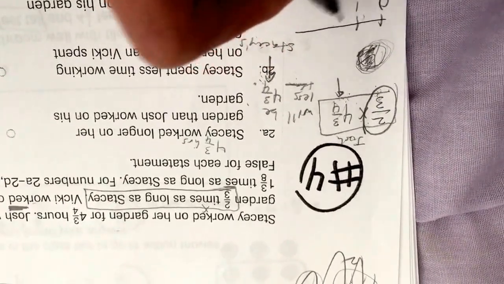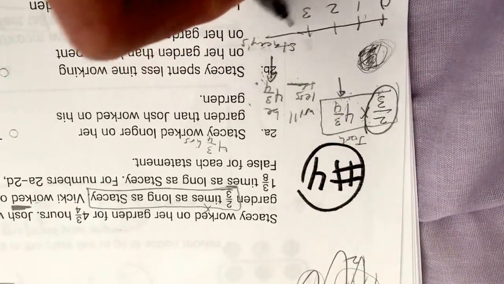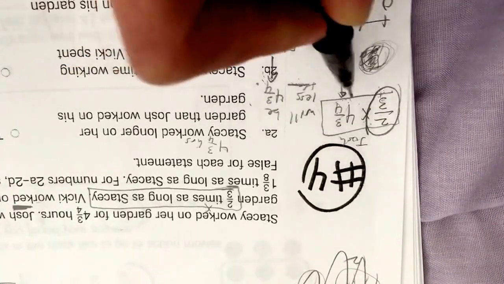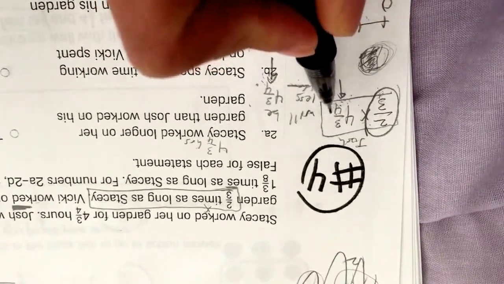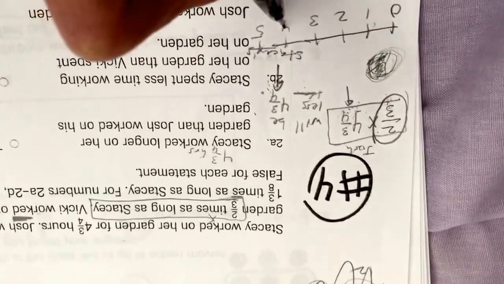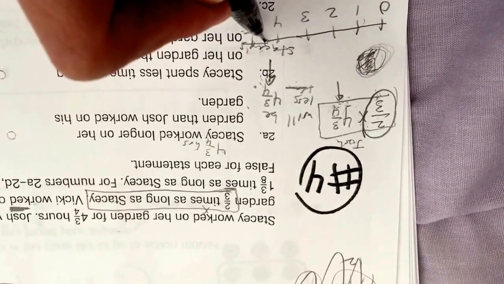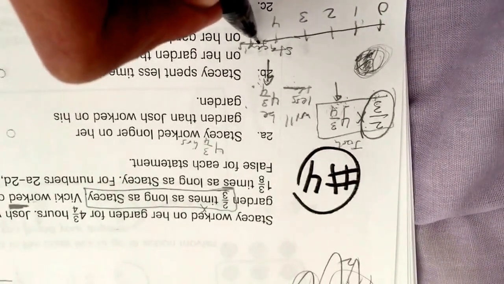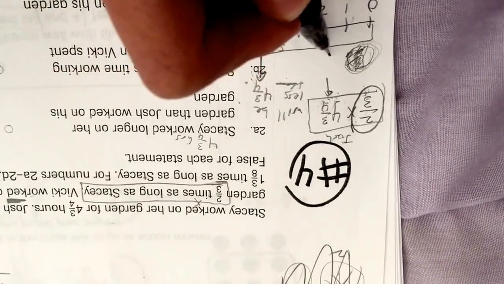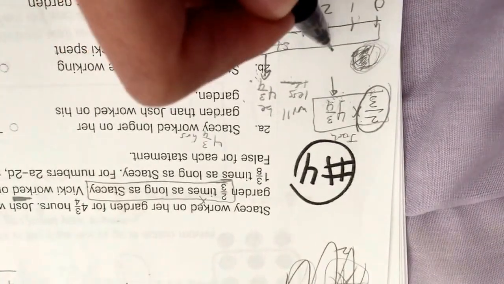0, 1, 2, 3, 4, 5. If Stacy worked 4 3/4, the number 4 3/4 is going to be between 4 and 5. 3/4 tells you it's going to be a little bit closer to the 5 than to the 4. This right here is how long Stacy worked. Josh only worked 2/3 of this.